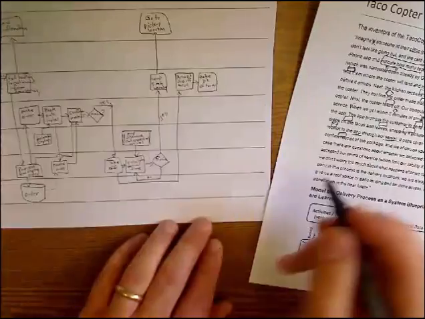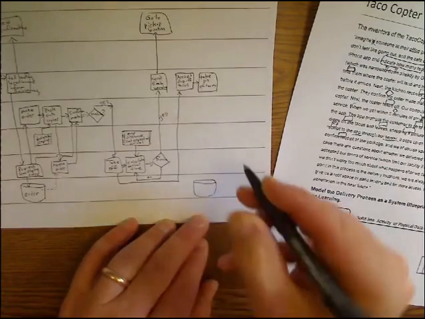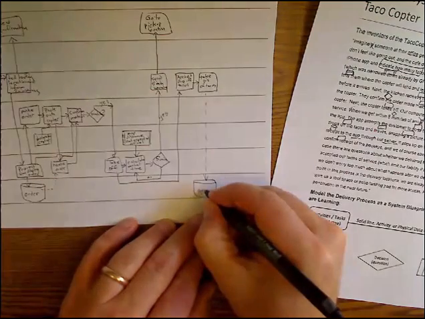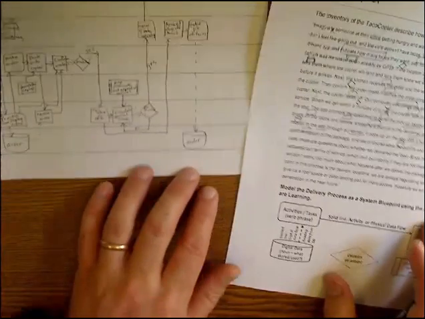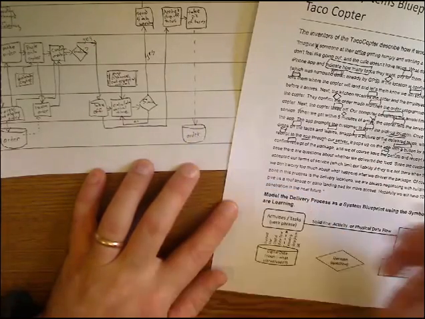We're going to snap a picture of the tacos and send that in here with our order to show that it was delivered, because we're creating data here, digital data.